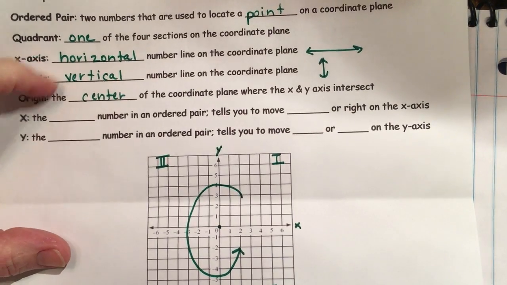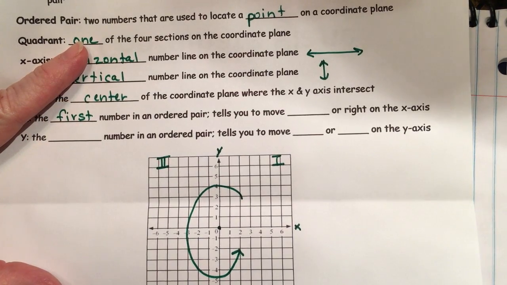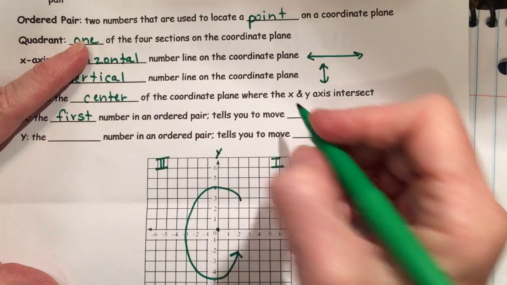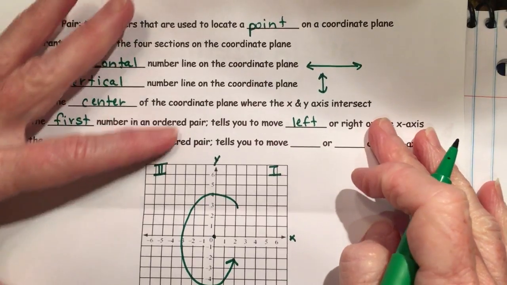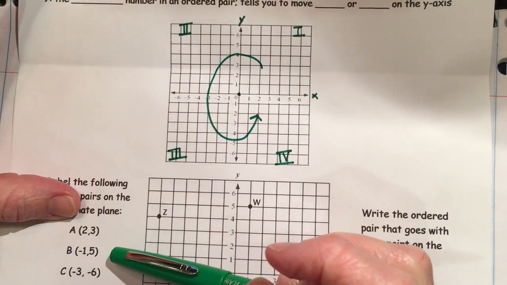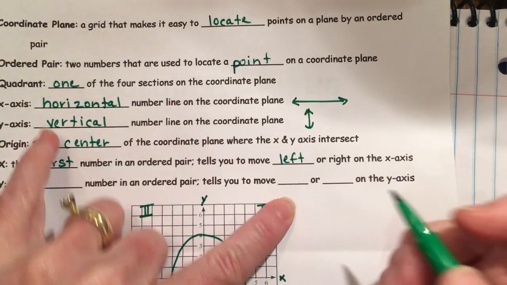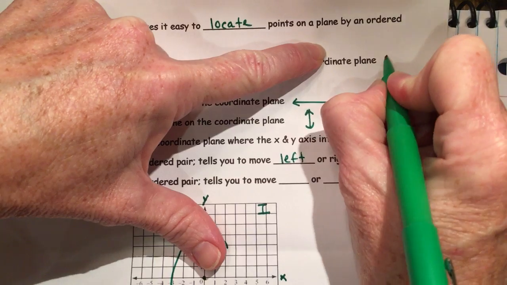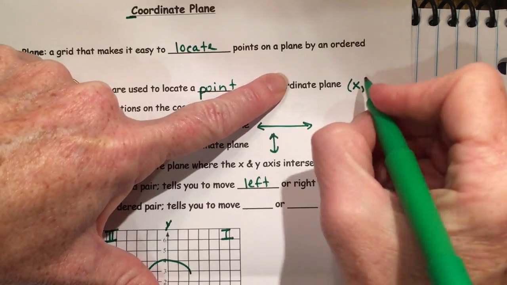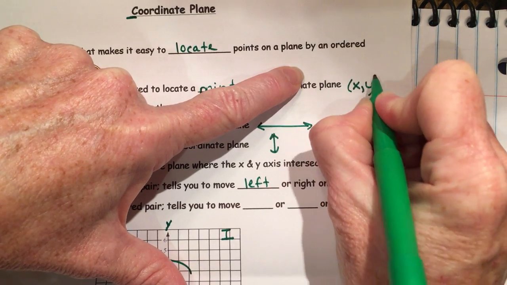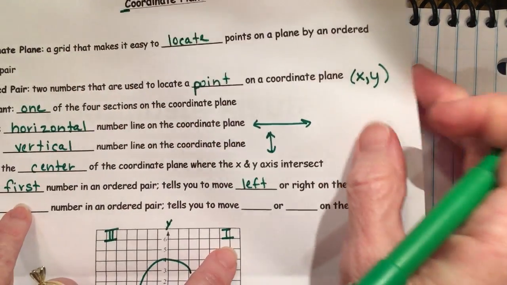x is the first number in an ordered pair, and it tells you to move left or right on the x-axis. You're going to see an ordered pair, a group of numbers like these down here, and these are numbers that can be graphed on a coordinate plane. You're always going to have two numbers. The number that comes first is your x coordinate, and the number that comes second is your y coordinate. It'll look like this in parentheses. The first one is x and the second one's y. That's what this is saying right here.